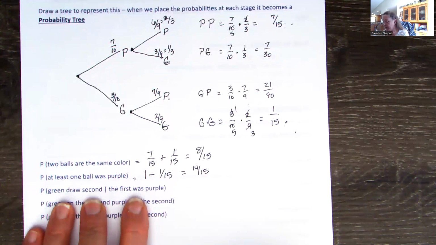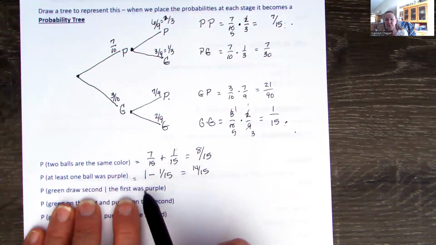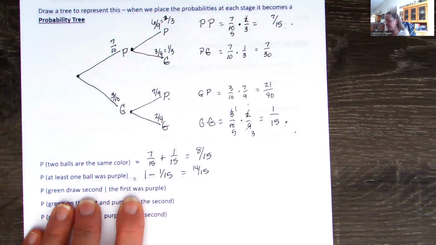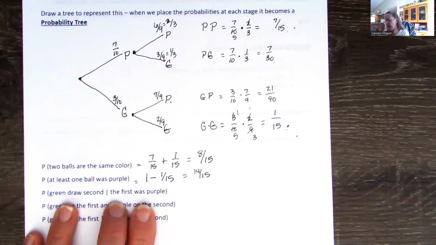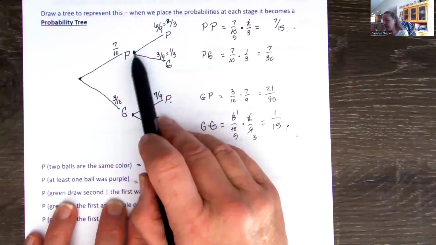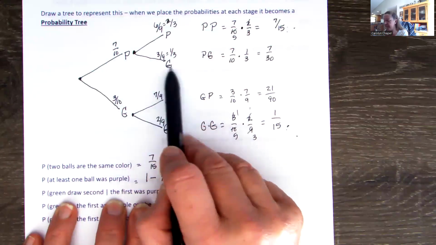All right. Green was drawn second, given the first was purple. This was kind of a little bit trickier. It's not these guys here at all, but it's kind of like, okay, I tell you the first one drawn was purple, and I want to know what is the probability that our second one is going to be green. So I already told you we were up here, and I want to know what is the probability that we get that.